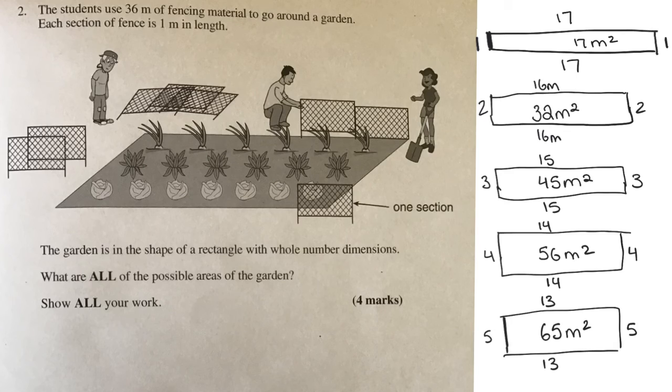So then we can do 6. So if it's 6 high, how far would it be across? 12. That gives us 24 plus 12 is 36, and 6 times 12 is 74 meters squared. Then we can go to 7.